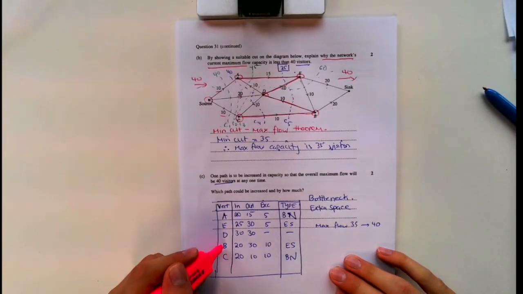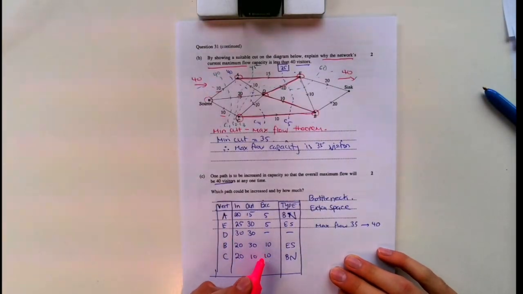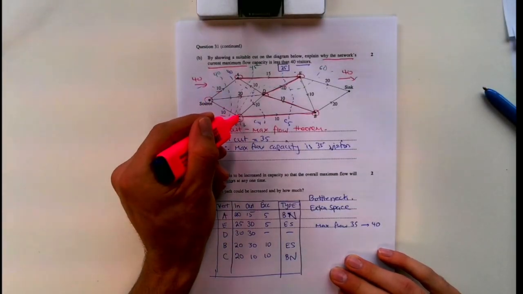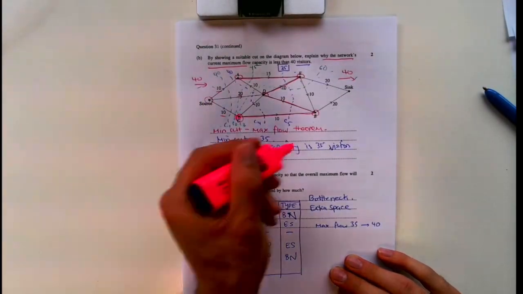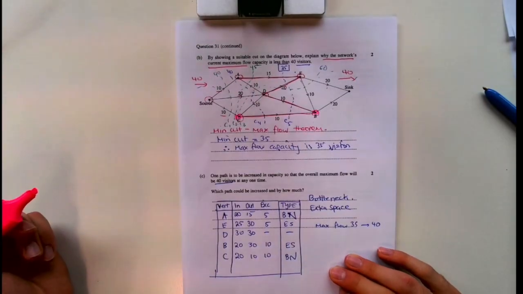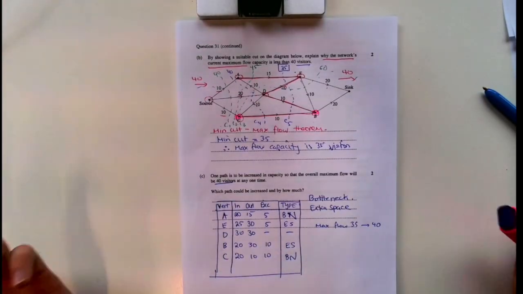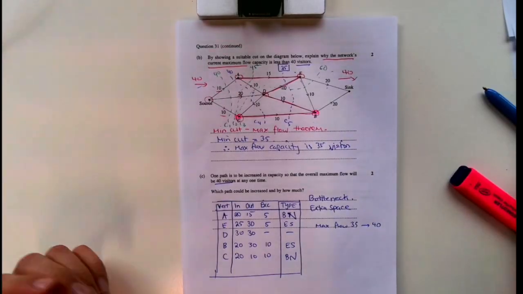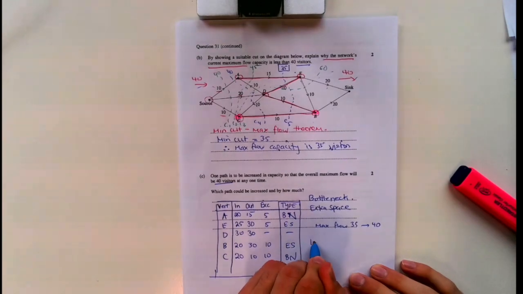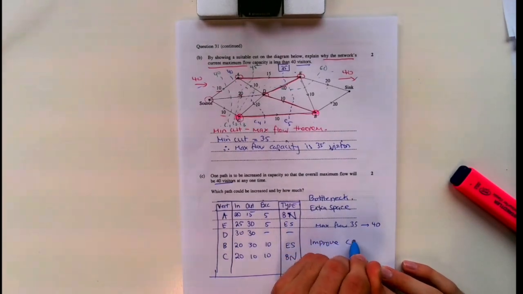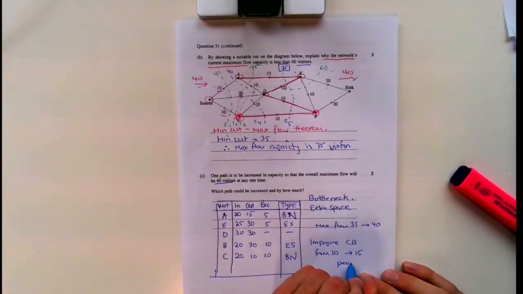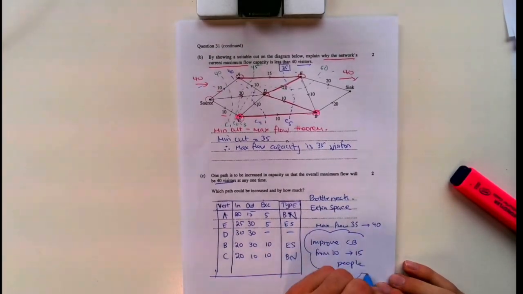If you look at B and C, they both have a 10 excess, with C having a bottleneck and B having extra space. So that means here, there's people waiting, and there's space for them there. So we can fix the path CB. And by how much? Well, we only need to improve it by 5 people. So we can improve the path CB from 10 to 15 people. And that's a valid answer.